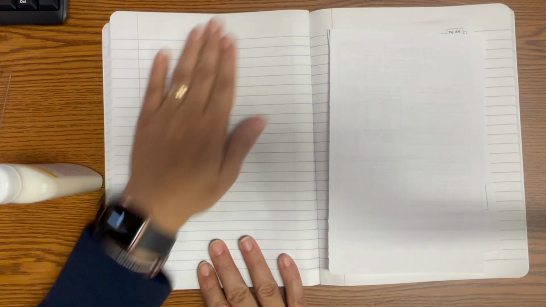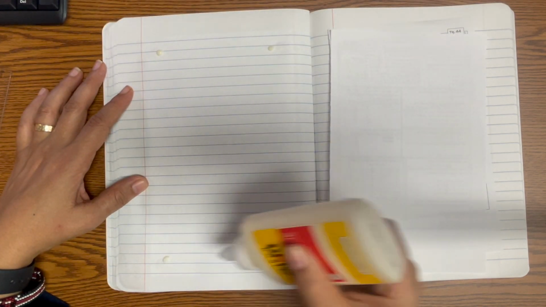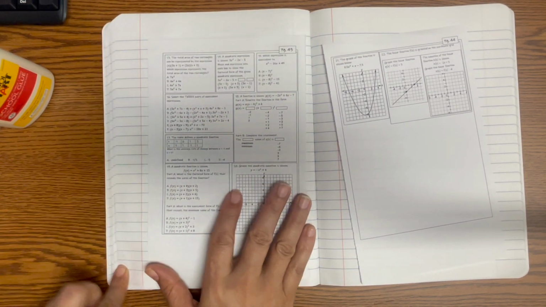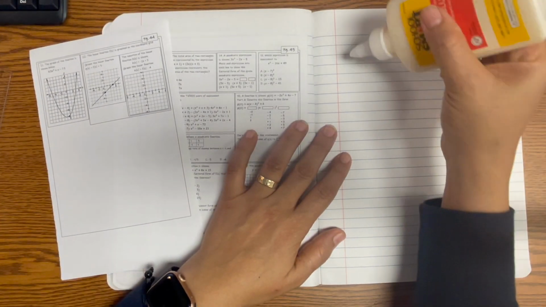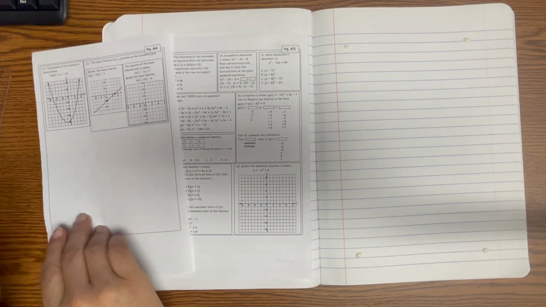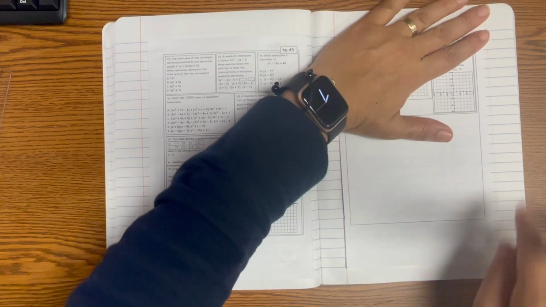Next page, solidify. Looks like we got one more. 4 small dots. Do not cross this margin. Last page. 4 small dots. Do not cross this line.